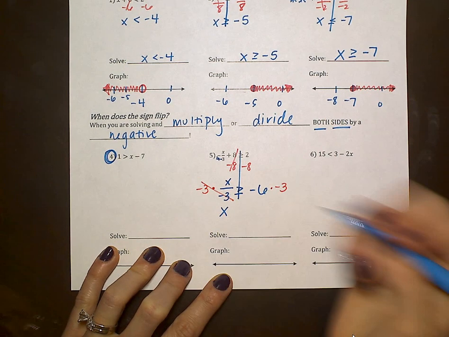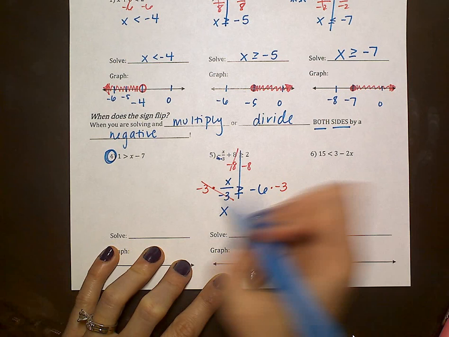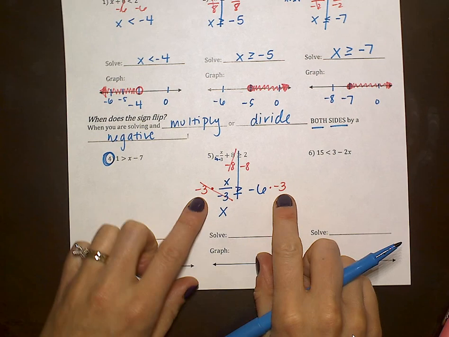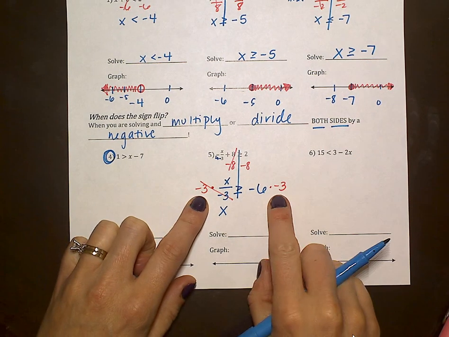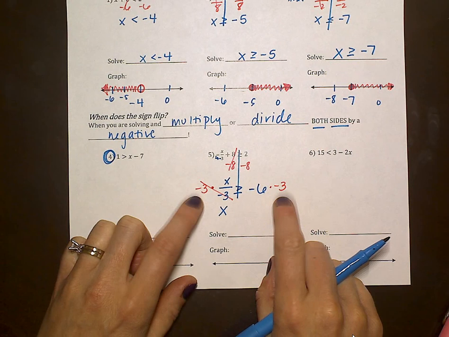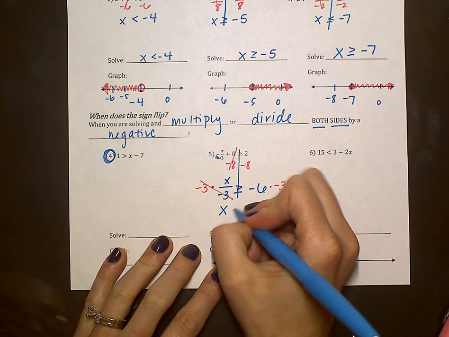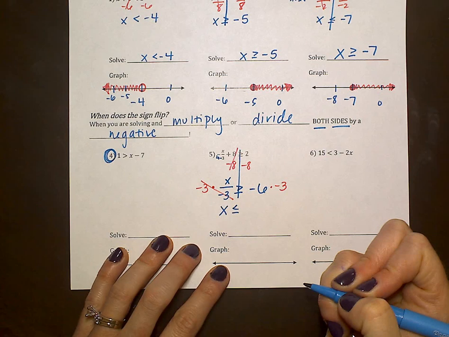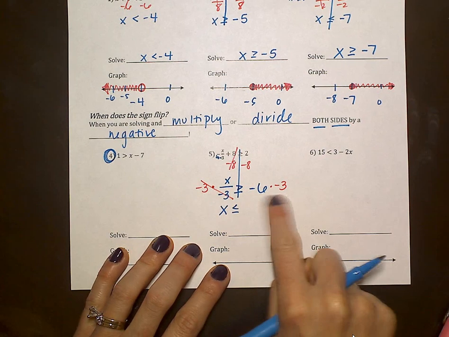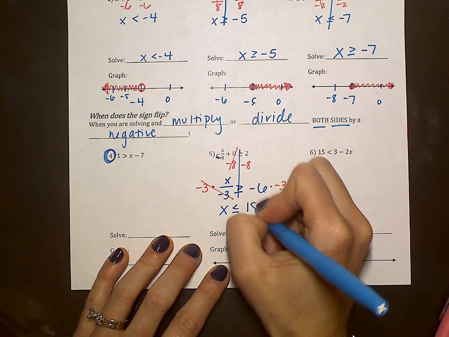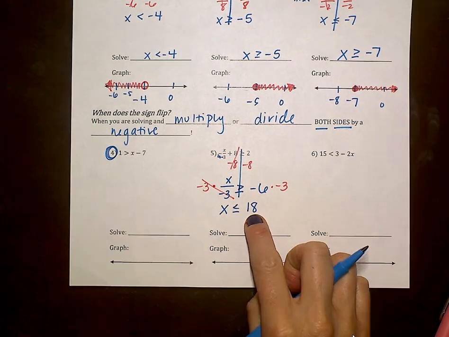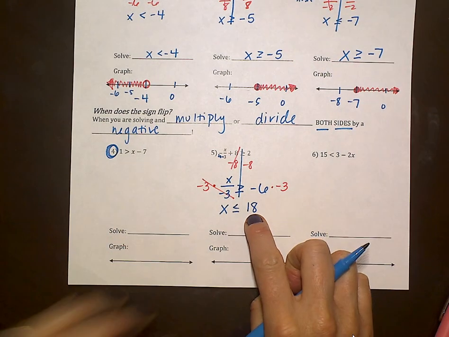And then a little red flag should go off, so look what I did in pink to both sides. Both sides. I multiplied by a negative number. So that means I need to flip this sign around if I want to accurately show where the answers are. And then -6 times -3, +18 would be that boundary or separation number. So that's my answer.